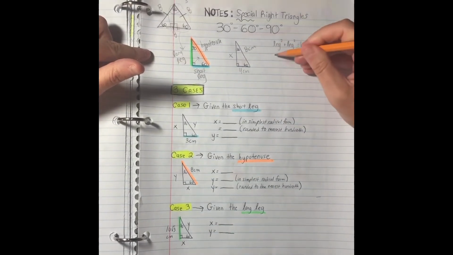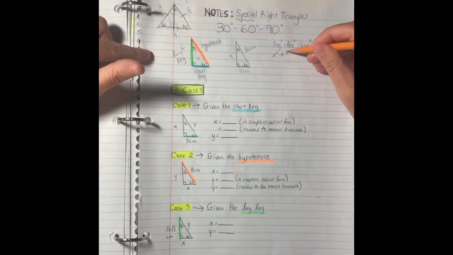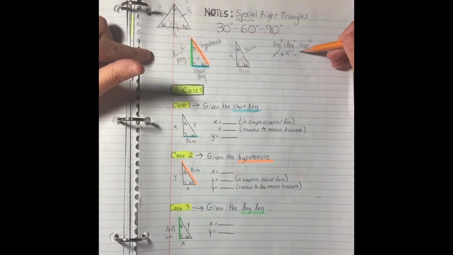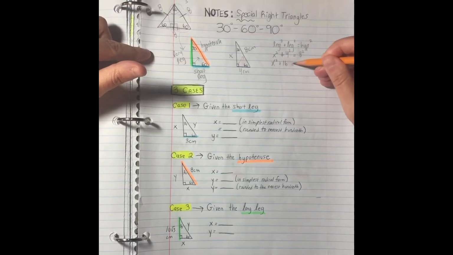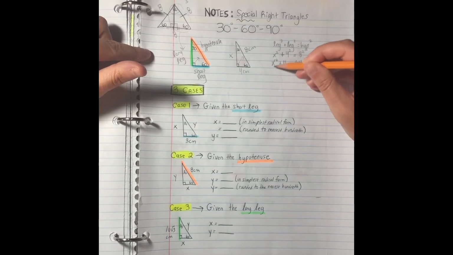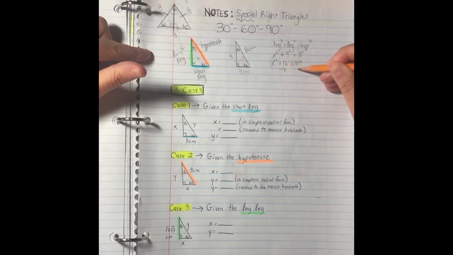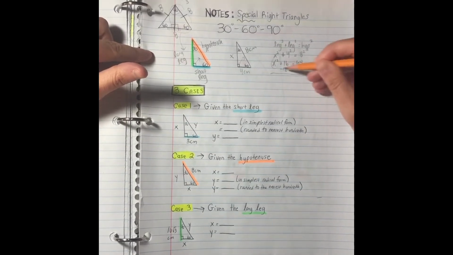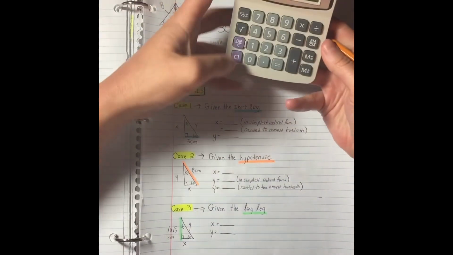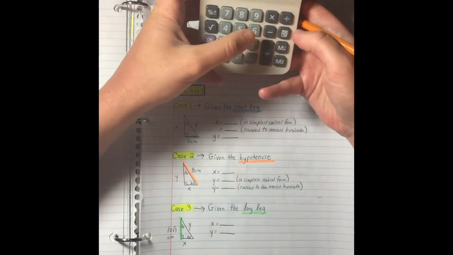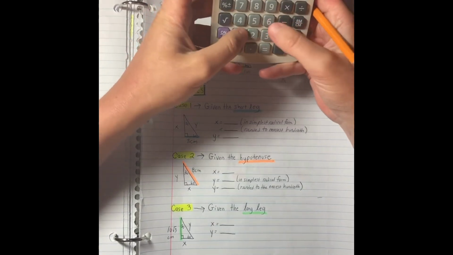Now, one of my legs is unknown, so I'm going to make that x squared plus, well, I know my other leg is 4, so 4 squared is equal to my hypotenuse squared, which is 8, so 8 squared, okay? So simplifying this, I have x squared plus 16 is equal to 64. I solve for x squared by subtracting 16 on both sides. I get x squared is equal to, let's see, and again, you're going to want to have a calculator handy with these guys because we're going to have to do some simplifying of radicals.